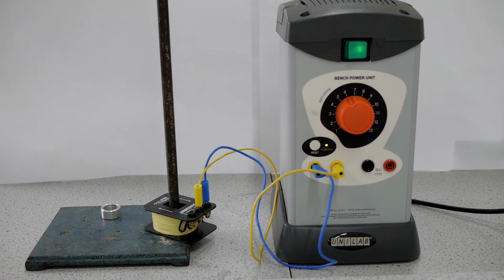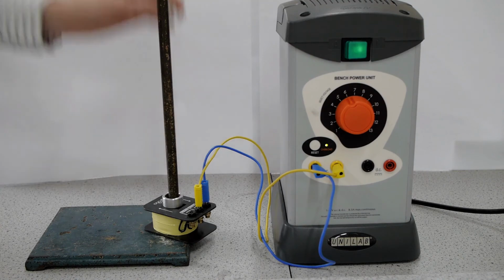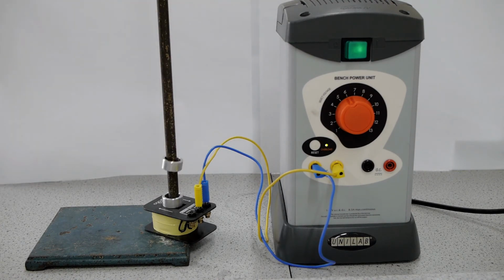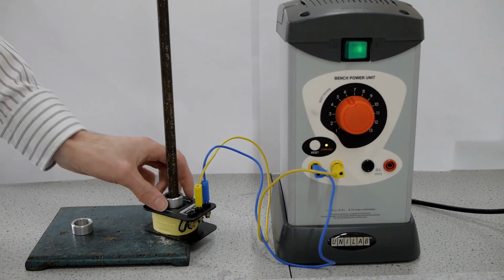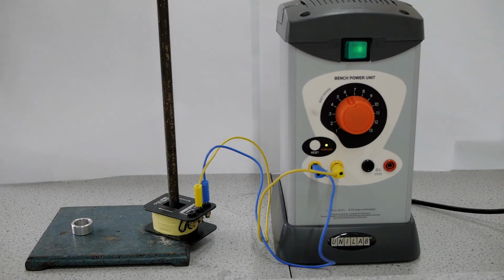The aluminium is really beginning to get quite warm. The ring with the slit in stays cool, doesn't get warm at all, and it just sits on top of the coil. And then we put the complete ring on again. You can see the difference. The complete ring is levitating, provided we've got an alternating current in that coil of wire, but the ring with the slit in does nothing.